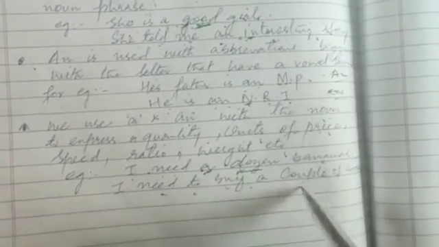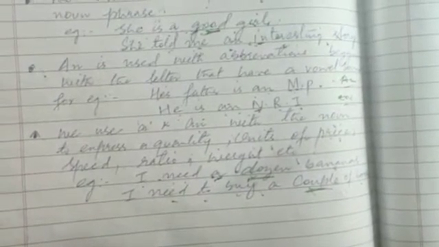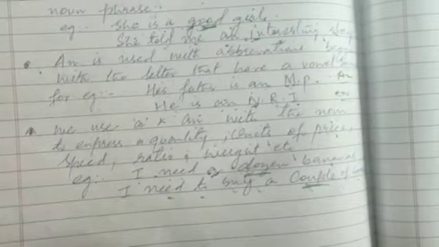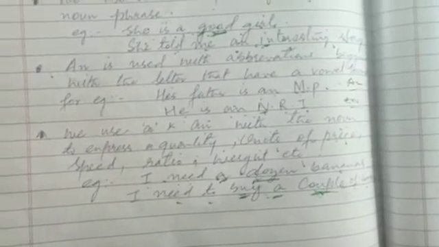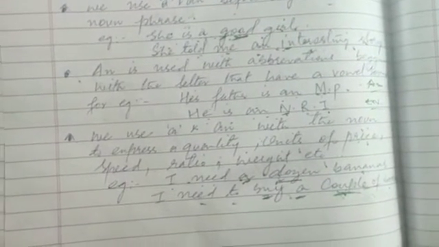I need to buy a couple of books. Again, here it is a couple. So we can say that here it is again a quantity or a unit also. A is used. Well, this was all about indefinite articles.